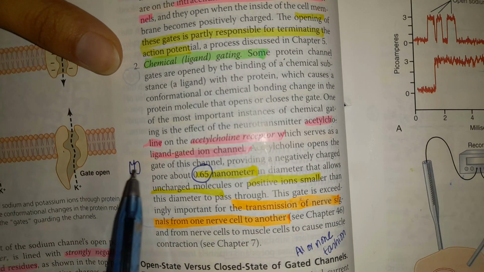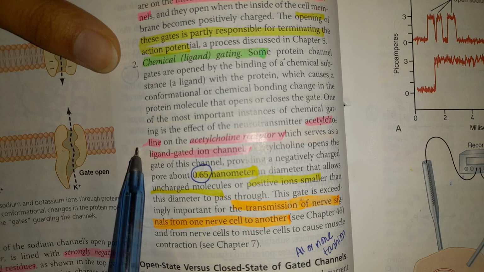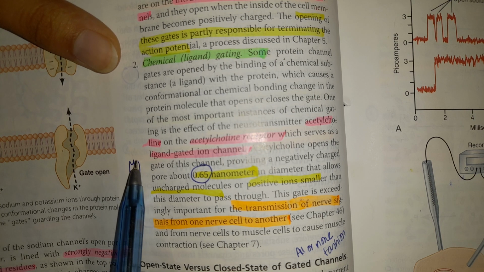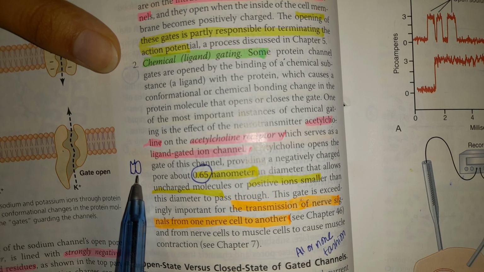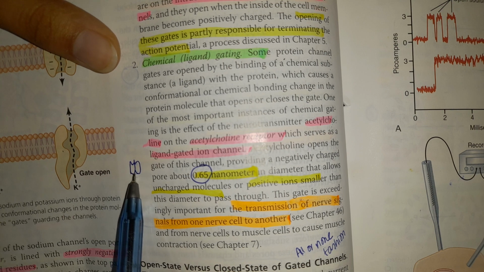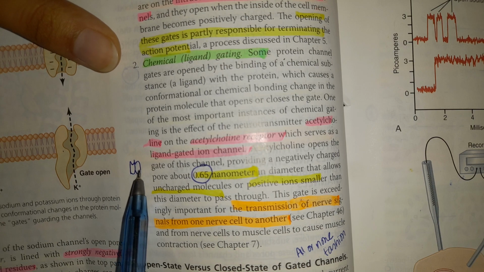Consider this diagram. For example, this is an area of acetylcholine receptor. Whenever an acetylcholine molecule attaches to the receptor, it will cause the opening of this protein pore, and hence a channel will be created. This is an acetylcholine gated channel, and such channeling is known as ligand gated ion channeling.